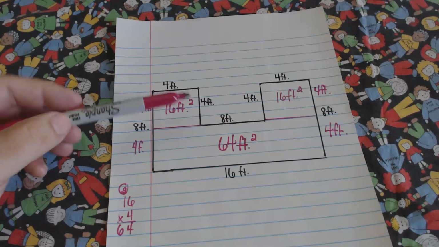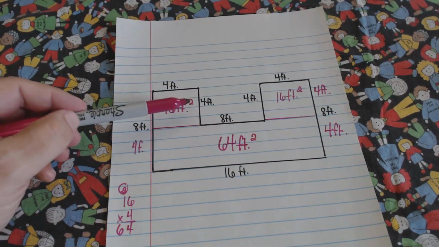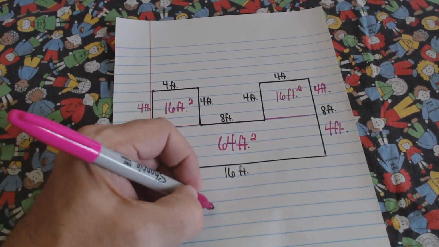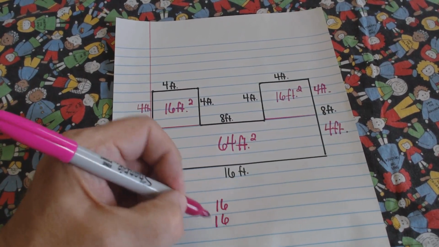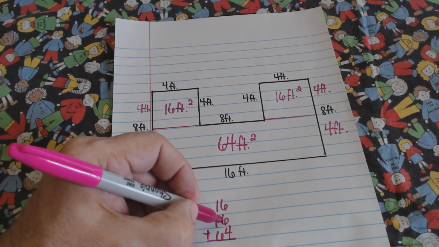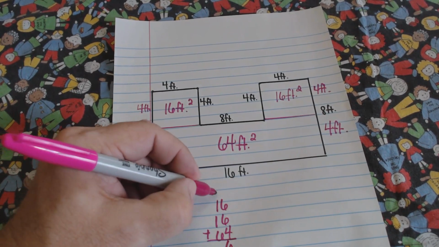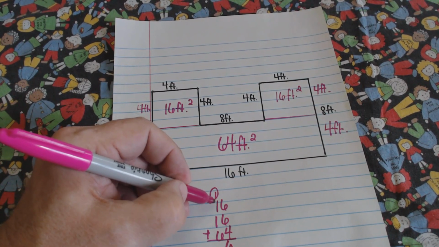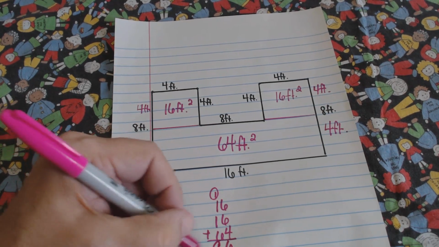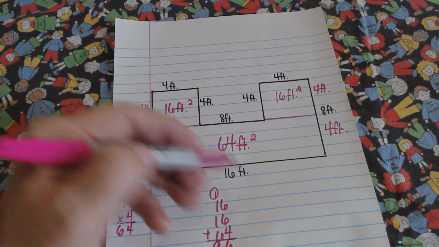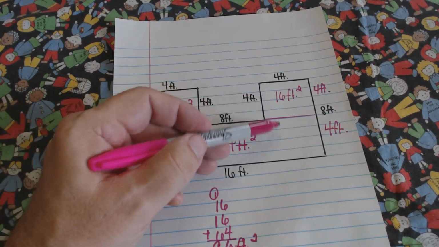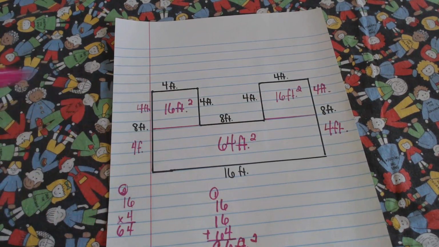So all we had to do was figure out the area of 3 rectangles instead of one big shape. And now we can add these together. We have 16 plus 16 plus 64. 4 plus 6 is 10, plus 6 more is 16. Carry the 1 and circle it. 1 plus 1 is 2, plus 1 more is 3. 3 plus 6 is 9. So 96, and what are these measurements? Feet squared. So the area of this entire thing is 96 square feet.